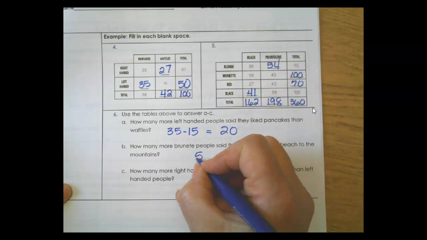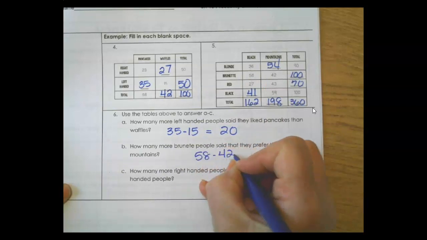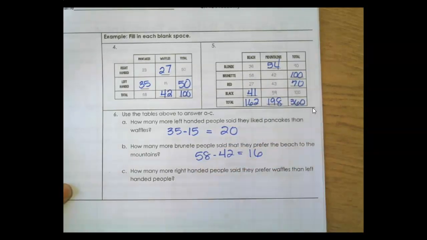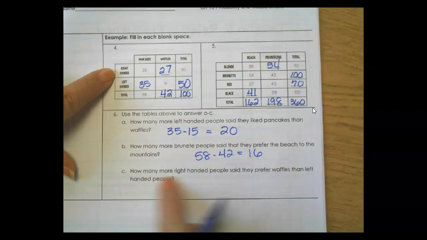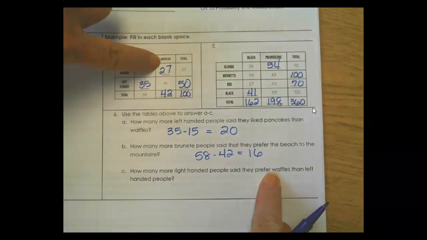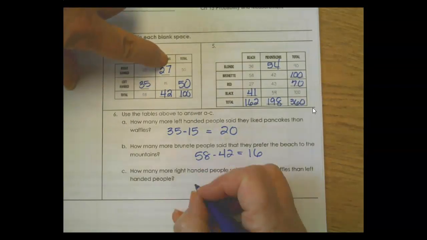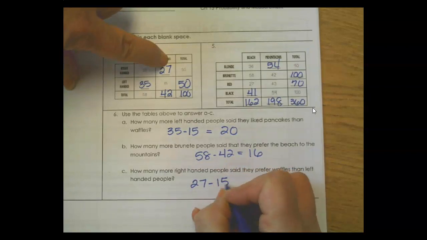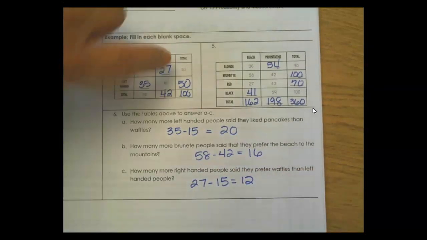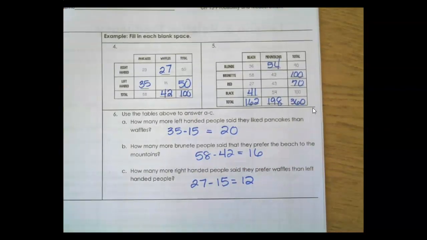So 58 minus 42 is 16. And then how many more right-handed people said they prefer waffles, 27, than left-handed people? So 27 minus 15. So basically it's just learning how to read these.